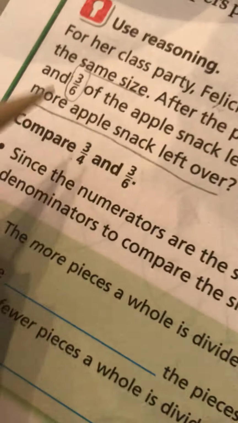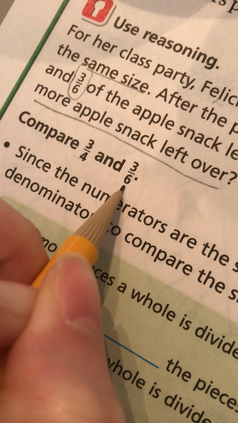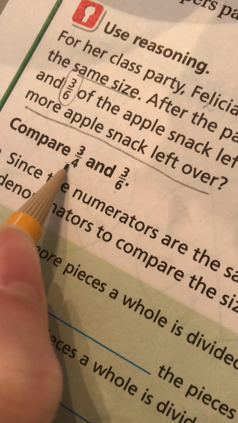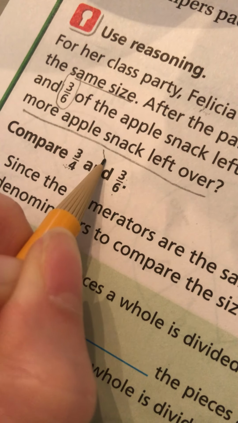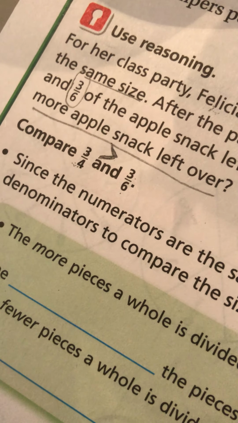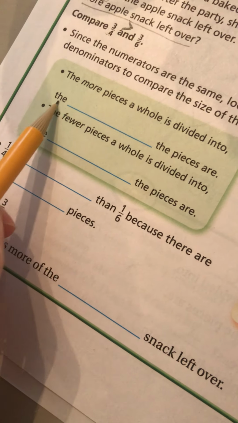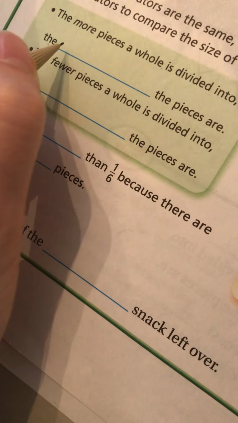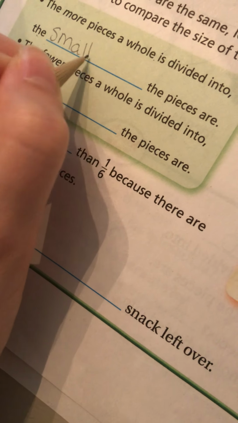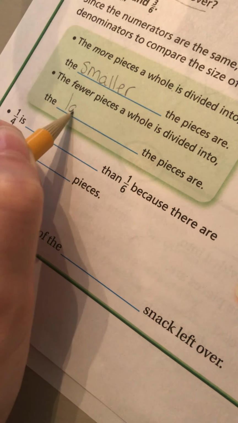Now let's just use what I was saying. Numerators are the same, so check out the denominators. The one that is smaller is actually greater. Less is more. So let's see if this is right. If we use that quick tip I taught you, the more pieces a whole is divided into, again, the smaller the pieces are. The fewer pieces a whole is divided into, the larger the pieces are. Again, that's so important to remember.